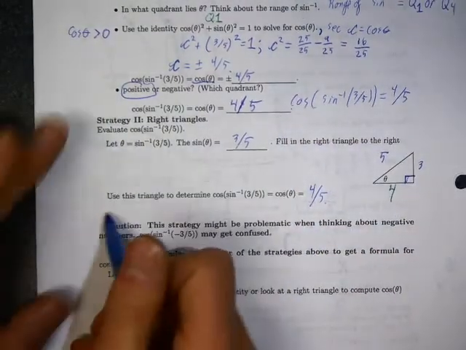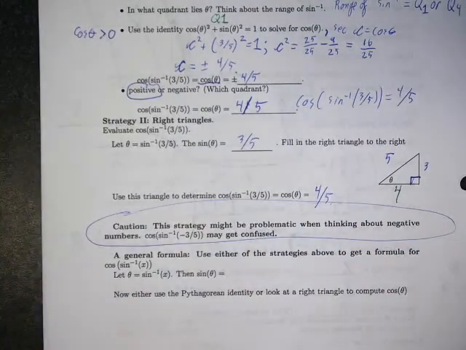Cool. I'll give you this caution. If I asked you to compute the cosine of the inverse sine of negative 3/5, it might get just a teensy bit more confusing. You still could. You just have to think about what that negative sign would be. Cool. So we'll pick up on this next time, and we'll start by doing the exact same thing, but for an arbitrary x value instead of 3/5.